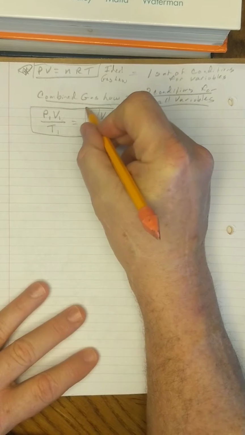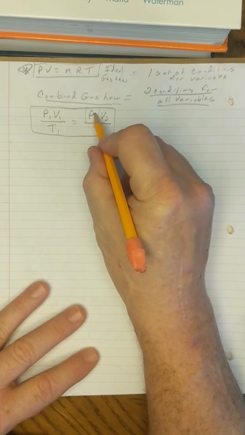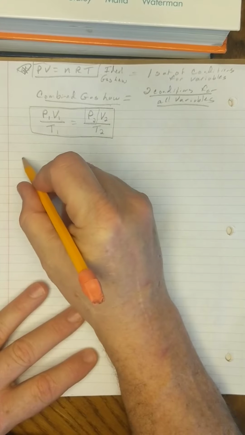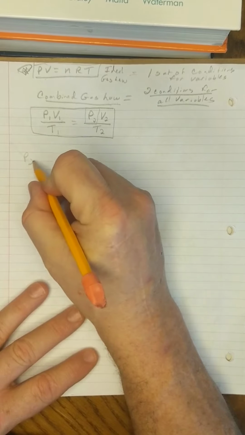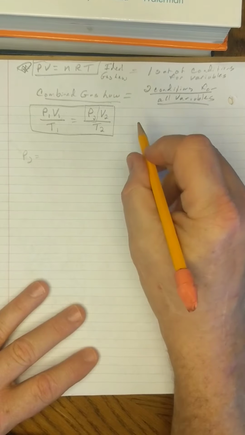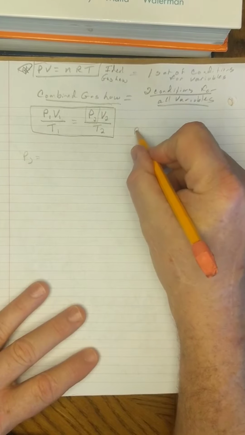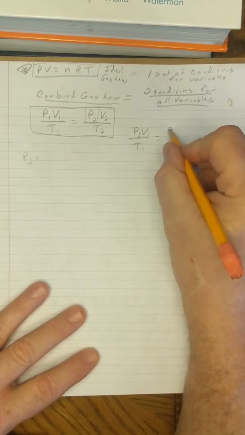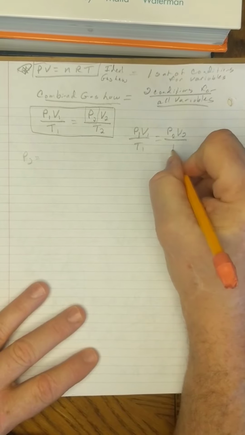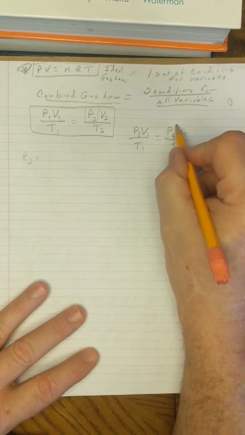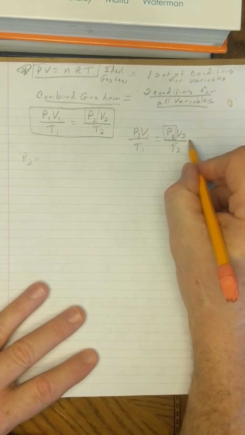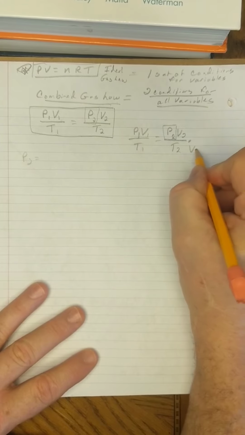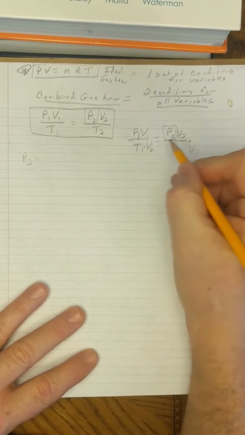So if I was to solve for P2, I want to isolate P2. So P2 equals, now I'll do my work on the right here. If I've got the combined gas law and I want to solve for P2, that means I need to get rid of V2, so I'm going to divide both sides by V2.